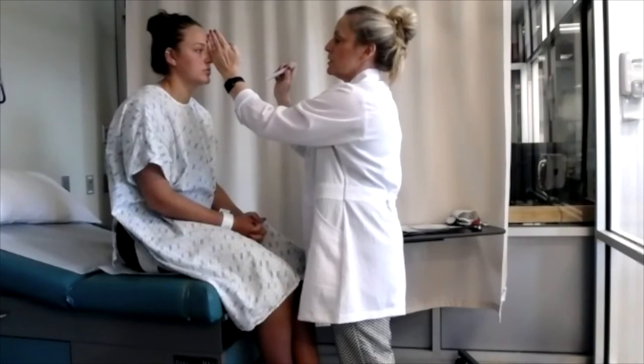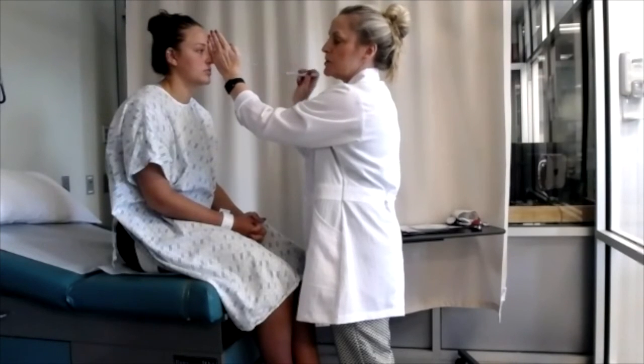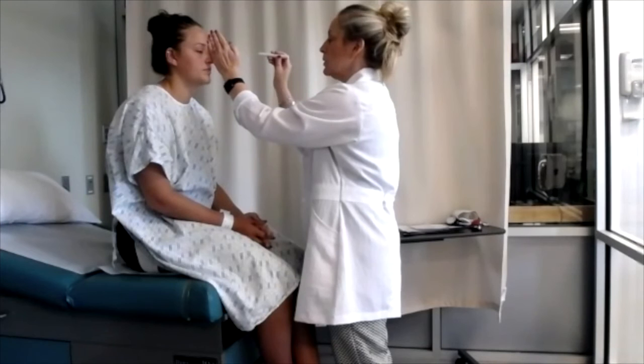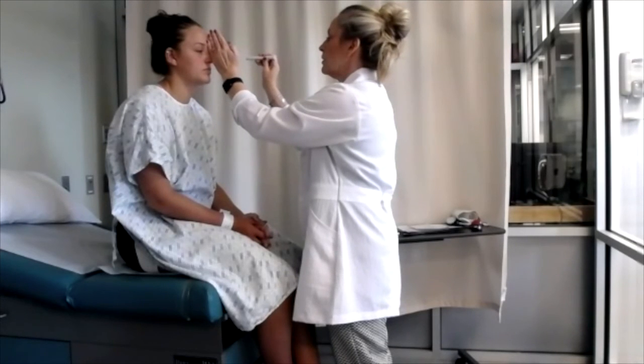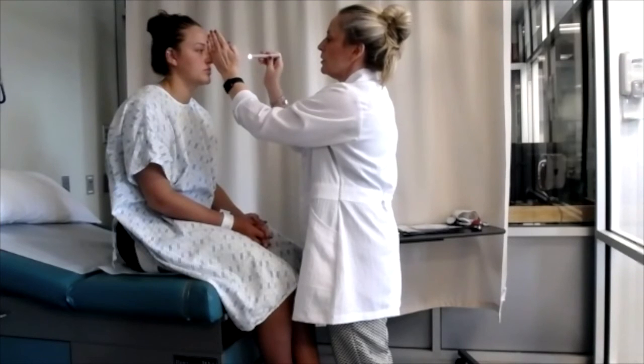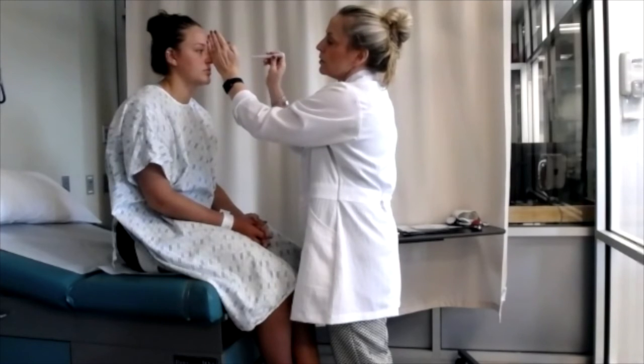The first time I do it, I'm watching the eye that I'm testing. The second time I bring the light in, I'm watching for the pupillary response of the other eye, which should be equal. Okay.